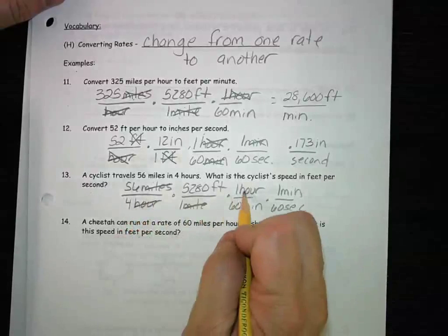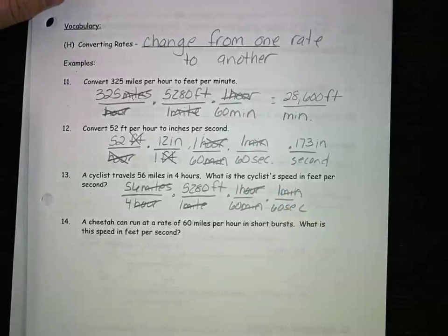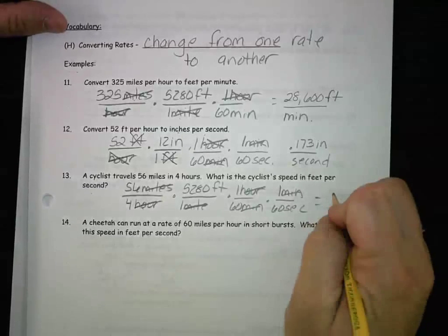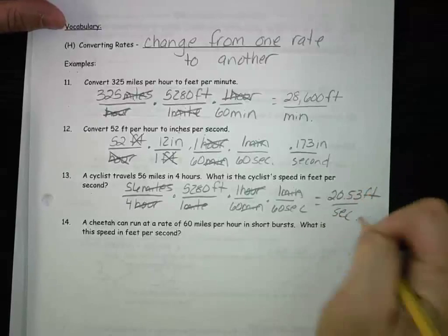Hours cancels with hours, minutes cancels with minutes. And when we divide that out, let's see, 56 times 5,280, and we're going to divide that by 4 times 60 times 60. I got about 20.53 feet per second.